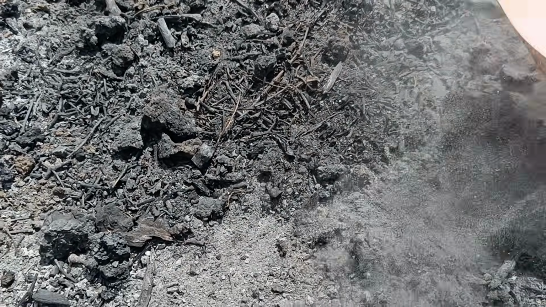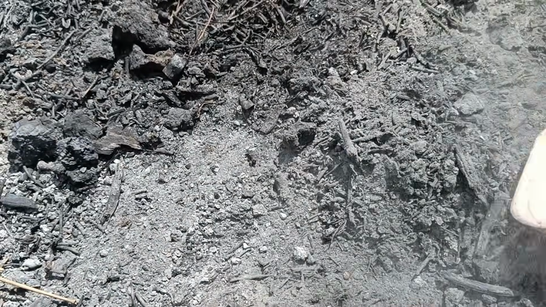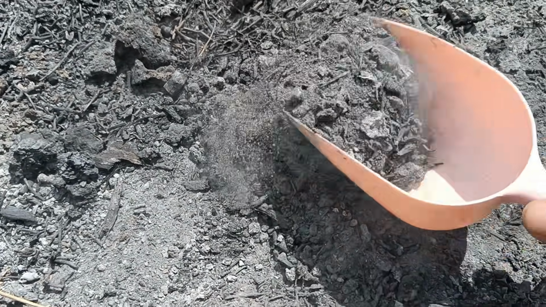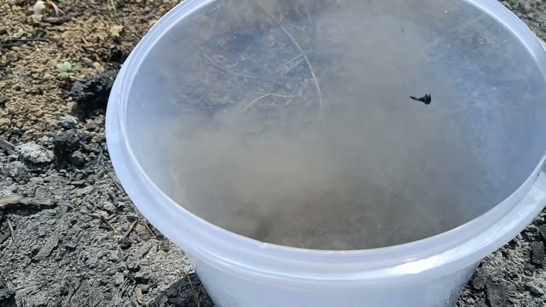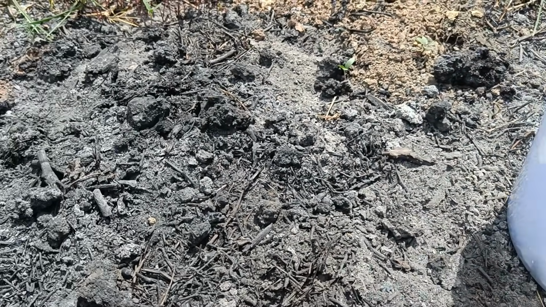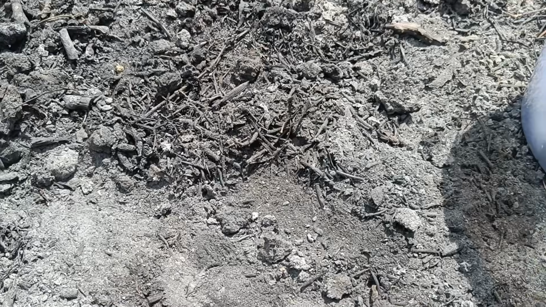texture of ash. Improving compost quality. Ash can be added to compost to improve its quality, as it helps neutralize the pH and adds nutrients. Planting medium. Ash can be mixed with planting medium to improve drainage and nutrient availability.